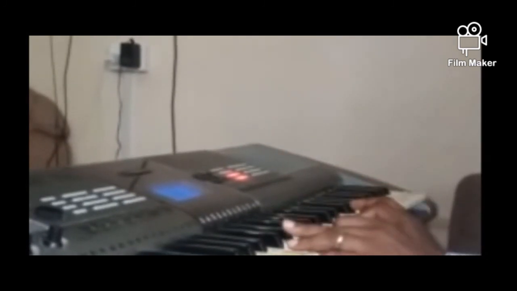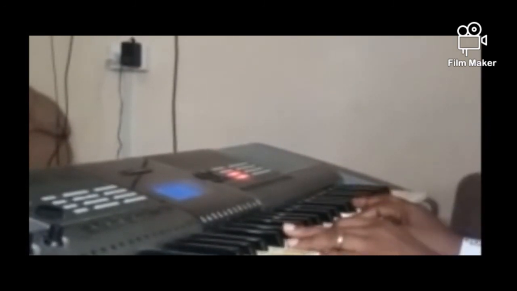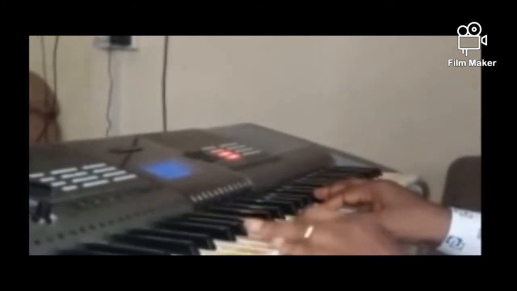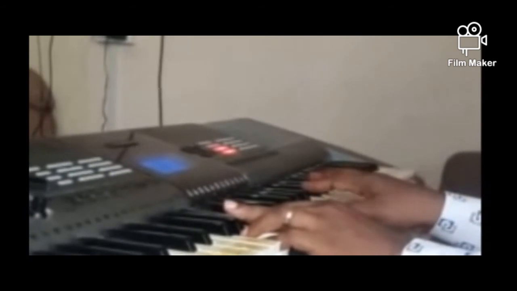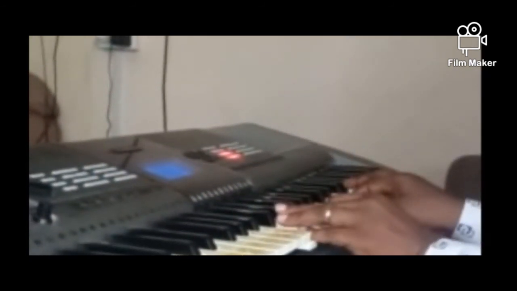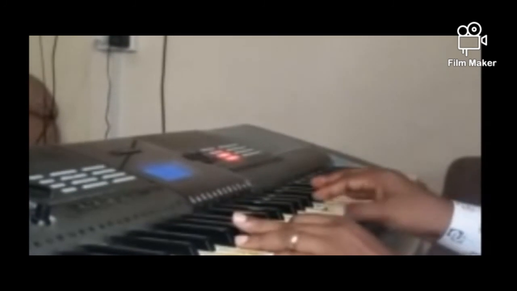So the 2 is G, B flat, D. The 5 is C, E, G, which is C major chord. And the 1 is F major, which is F, A, C. The 2 is G, B flat, D. The 5 is C, E, G. And the 1 is F, A, C.